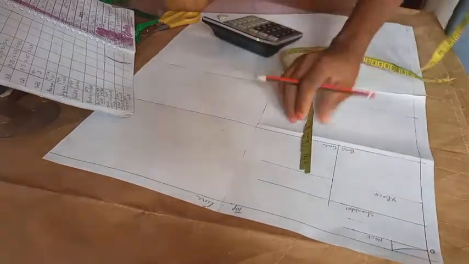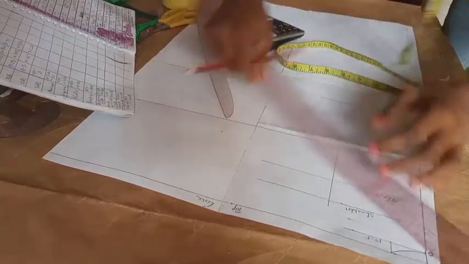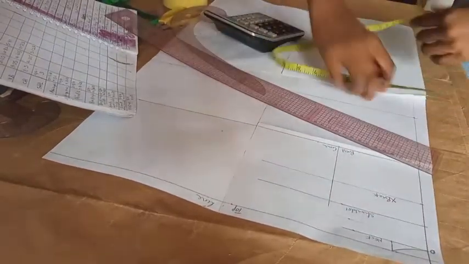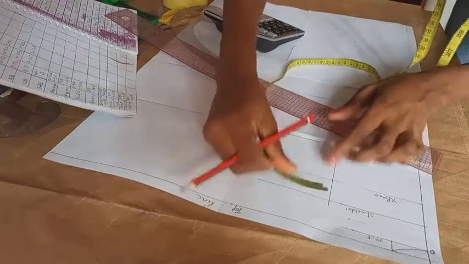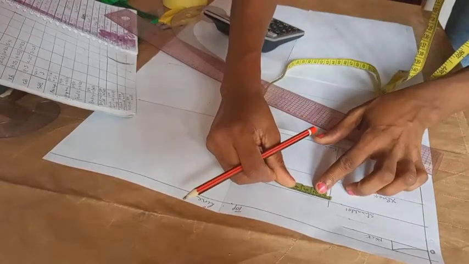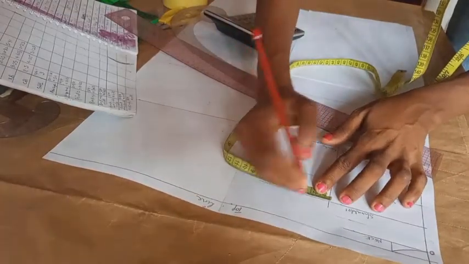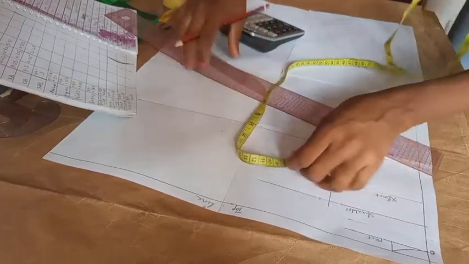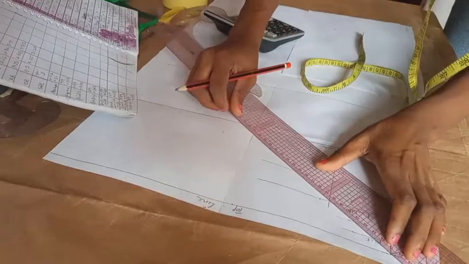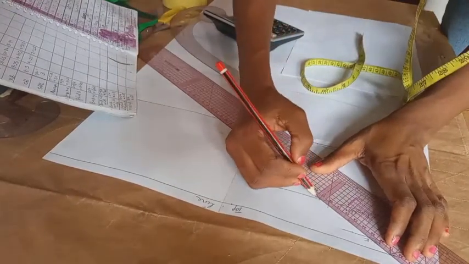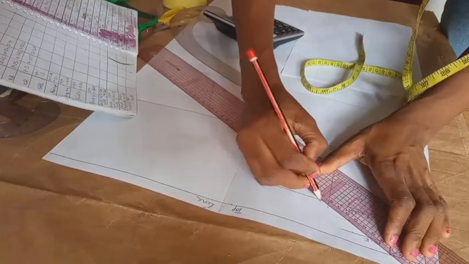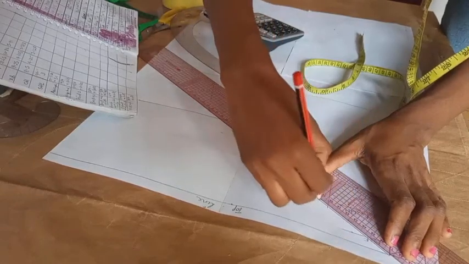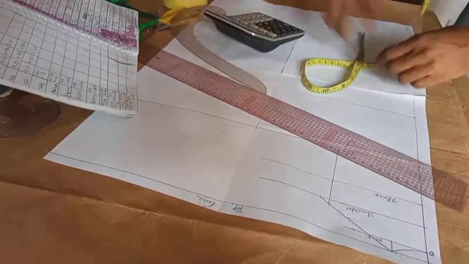So this is the neckline. From this shoulder line here, you have to come out by either 1 cm or 2 cm, depending. So I'm coming out by 1 cm. From that point, you have to connect it back to the neckline.